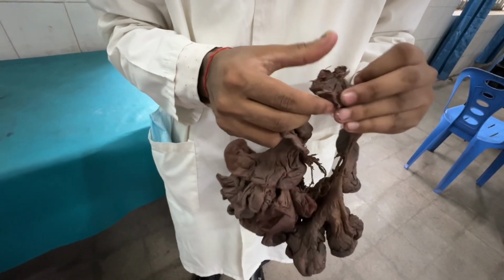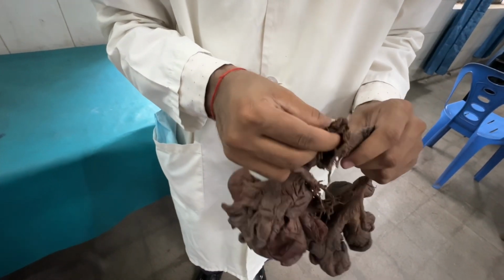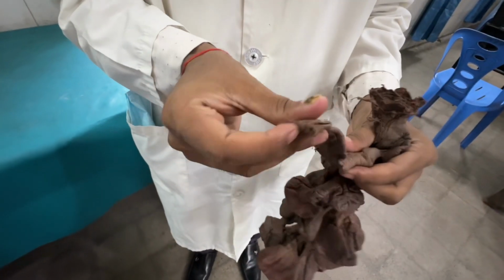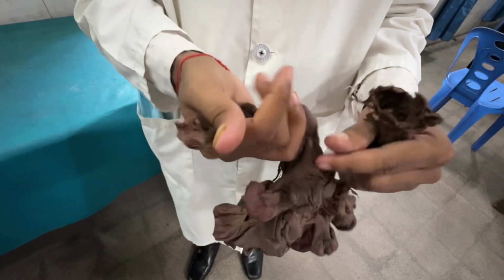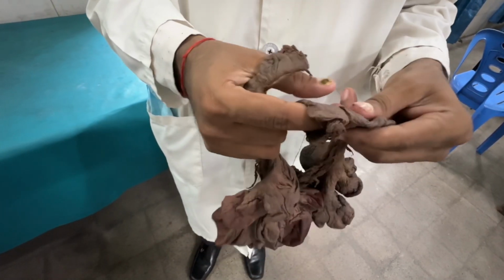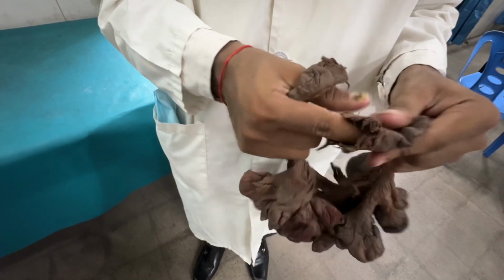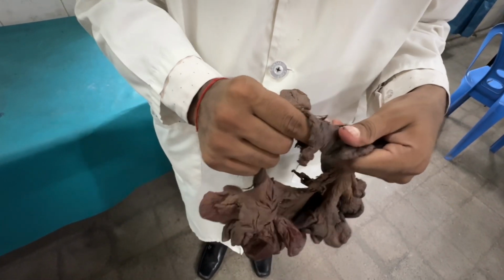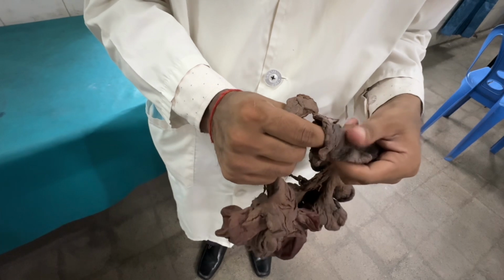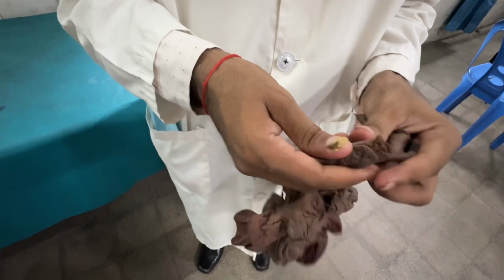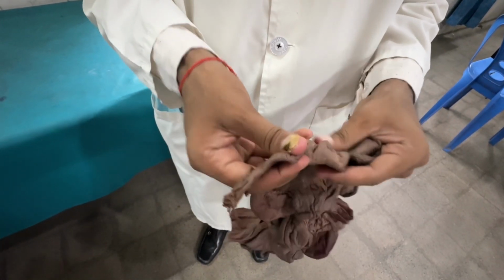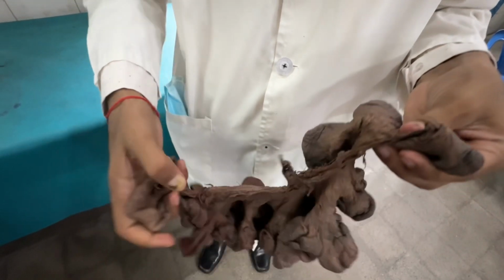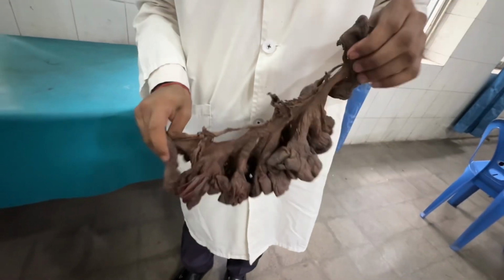The width of the lumen of the jejunum is larger than the width of the ileum. Then the wall of the jejunum is thicker, and while feeling it, we will feel a number of circular folds known as plicae circulares, which are thickly set. But in the case of the ileum, we will not feel those folds. Now, the anatomical position.